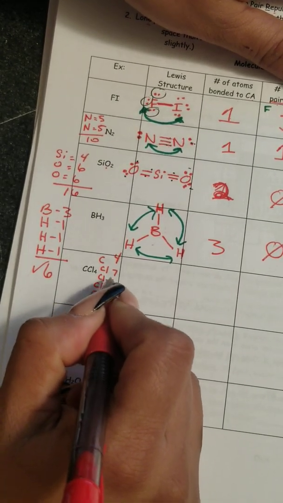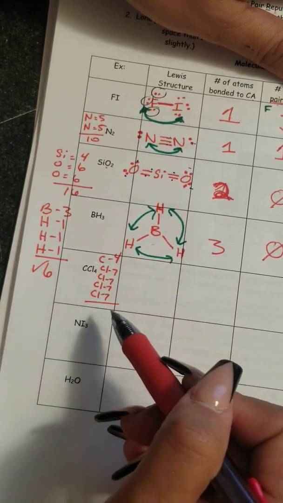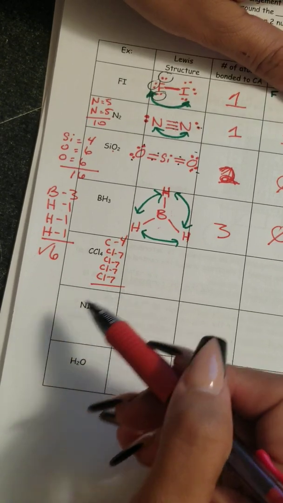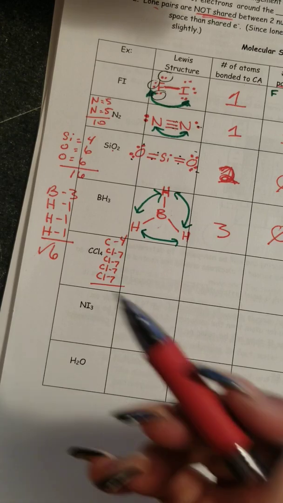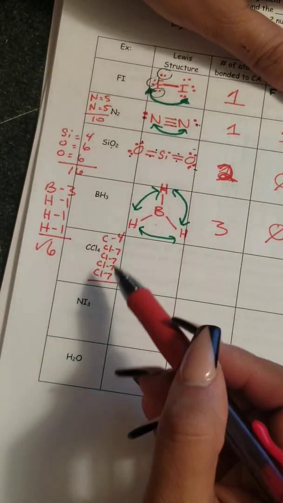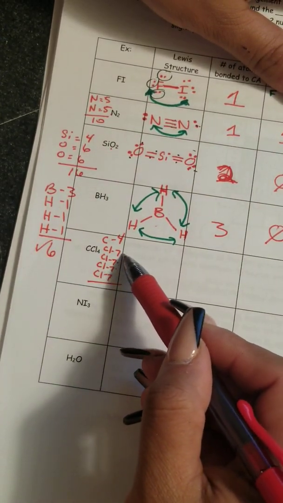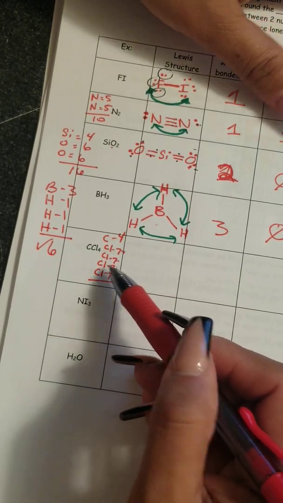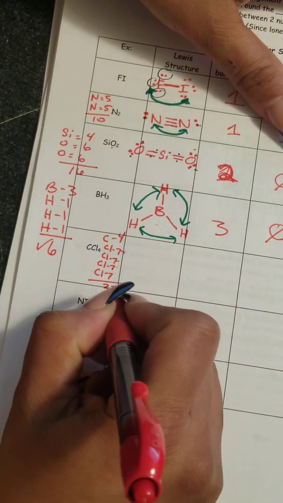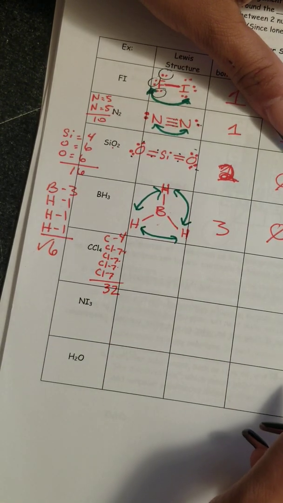So let's go ahead now. We're going to add them all up because we want to see how many valence electrons total we're going to be working with. And why is it the valence electrons? Because that's where the bonding occurs. 5, 10, 15, 20, 24, 25, 26, 27, 28, 29, 30, 31, 32. So I got 32 as my total, okay?